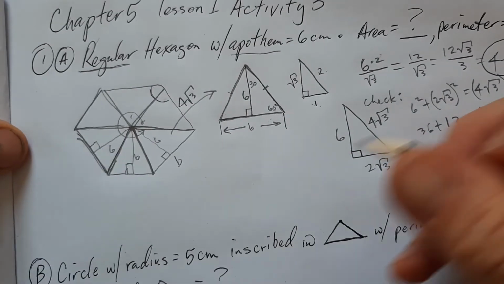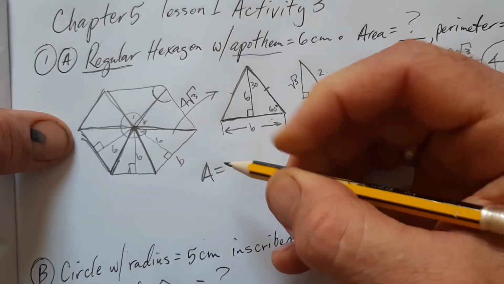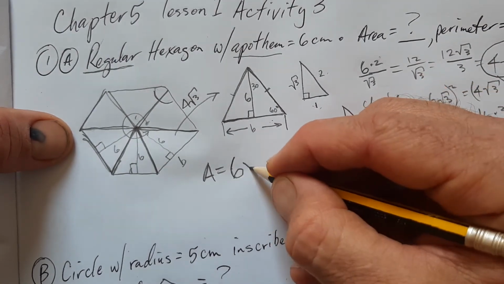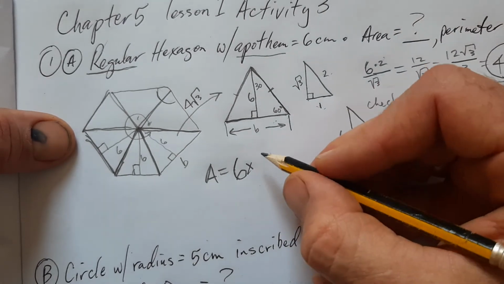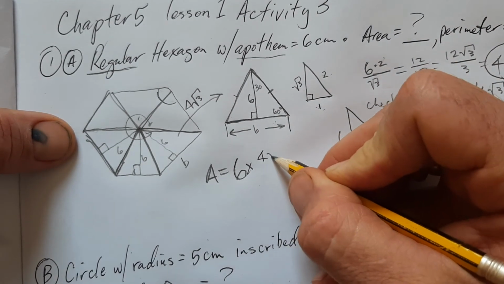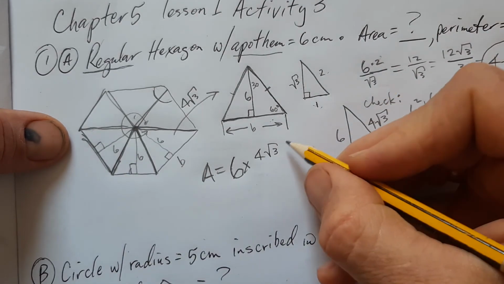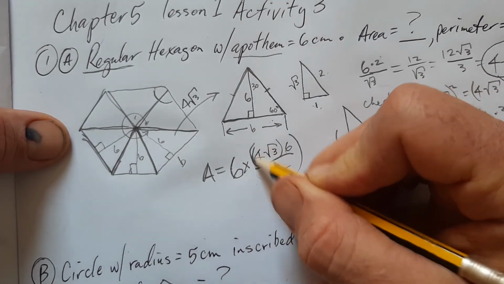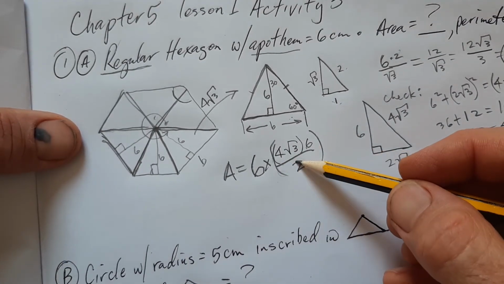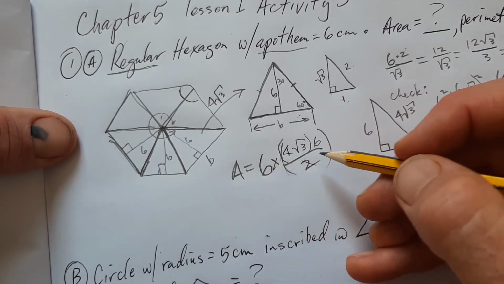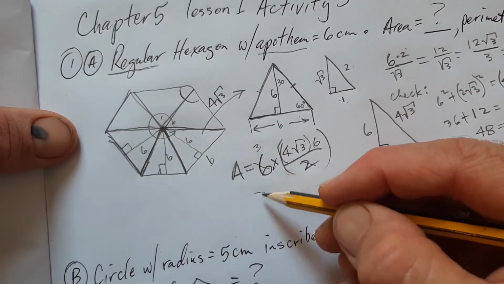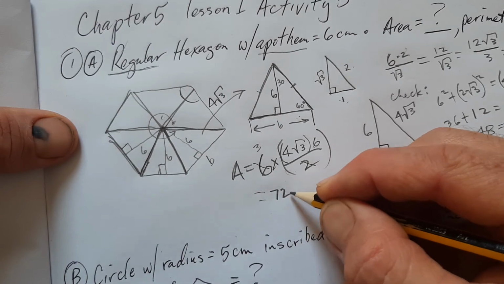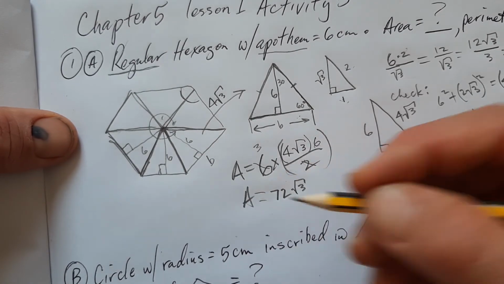And then you just have to find your area. The area of the hexagon will be 6 of those triangles, and each triangle's area will be the base, 4 square root of 3, times the height, divided by 2. So you've got 6 of the triangles. That'll cancel there, give me a 3. I'm going to have 12 times 6, which is 72 square root of 3. That's my area.